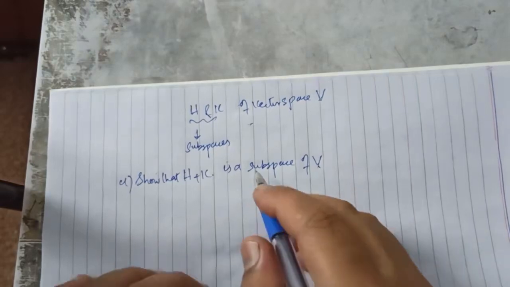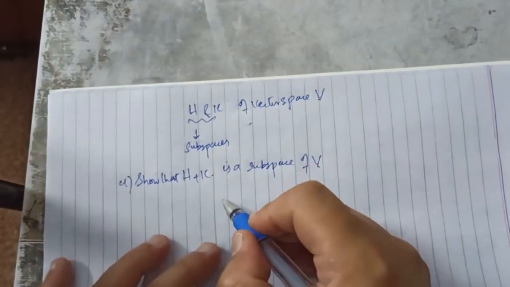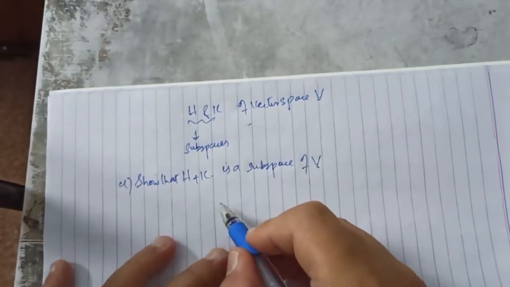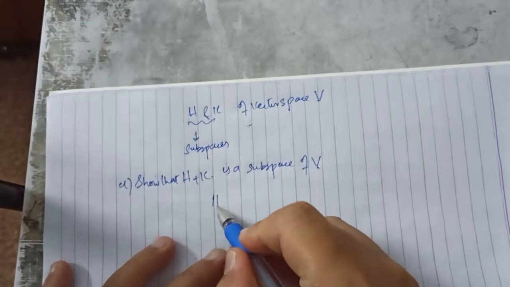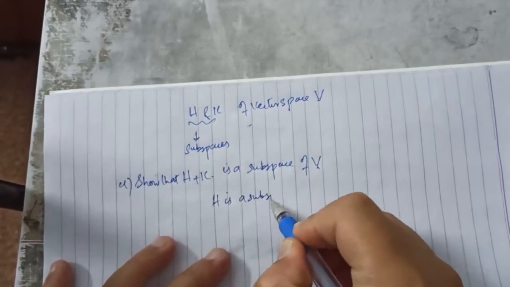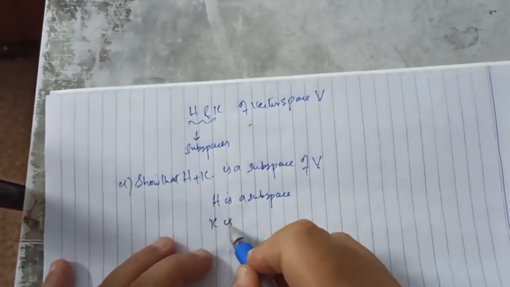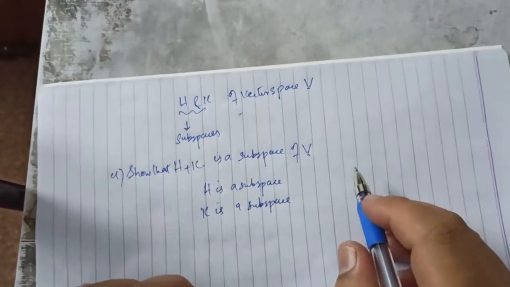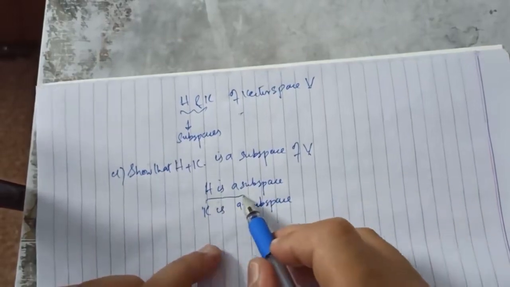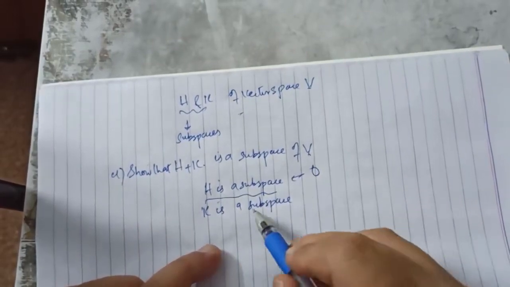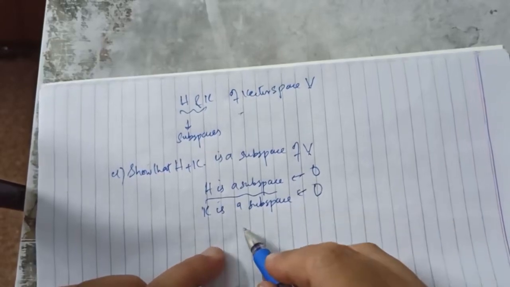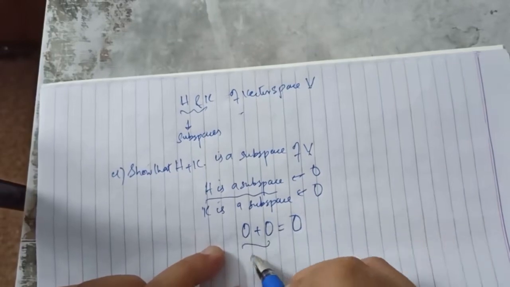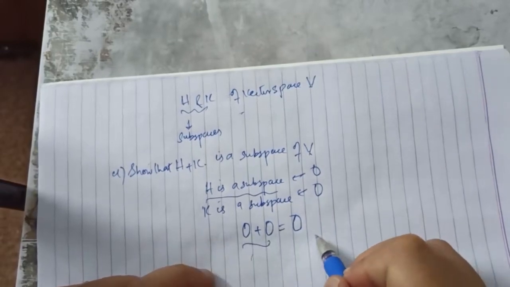To do that, we assume that given H and K, H is a subspace, K is a subspace. So the first condition is that the zero vector should be in H plus K. If H is a subspace, it will have a zero vector. If K is a subspace, it will have a zero vector. So 0 plus 0 will effectively be 0. It means the sum H plus K also has a zero vector, right?